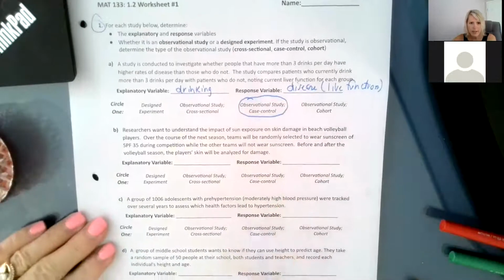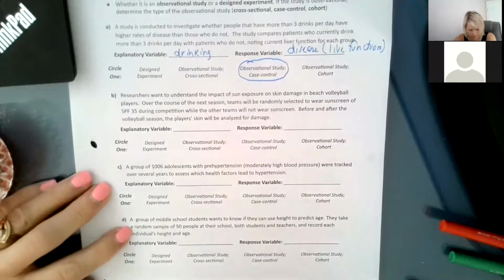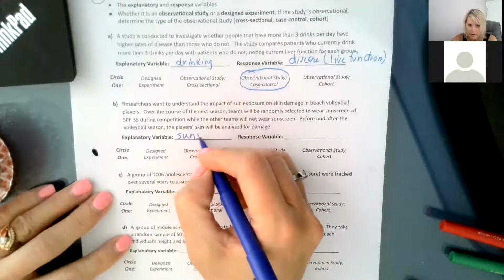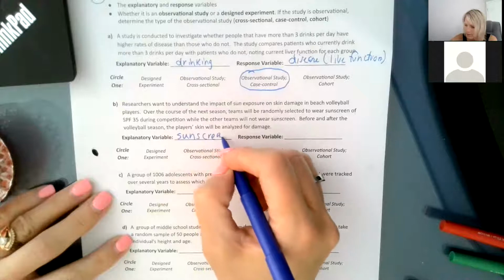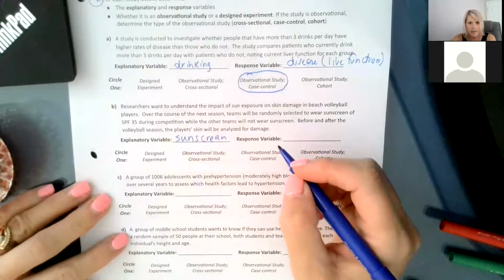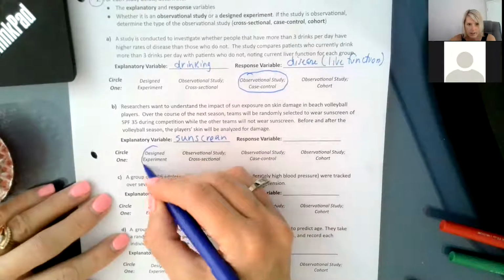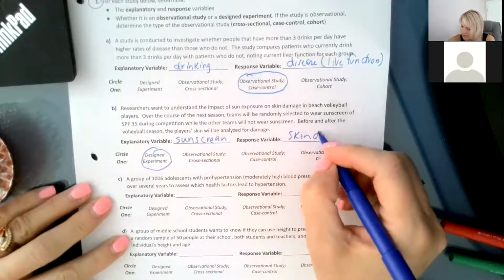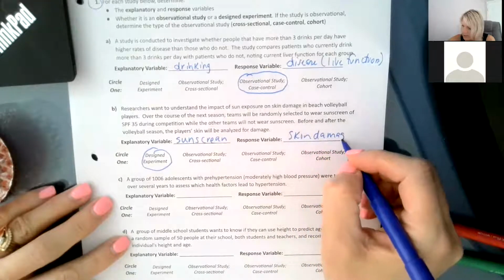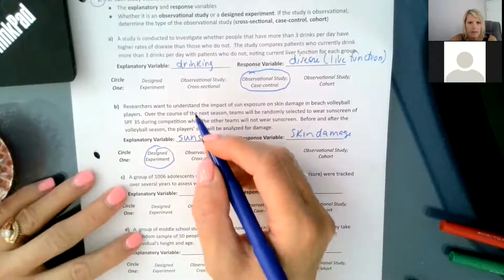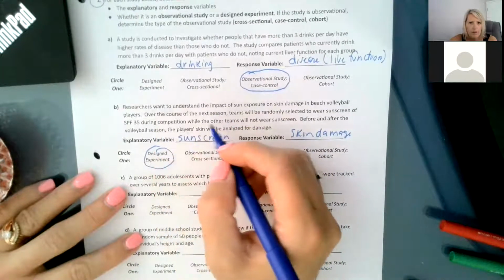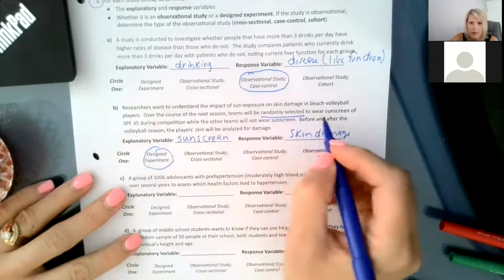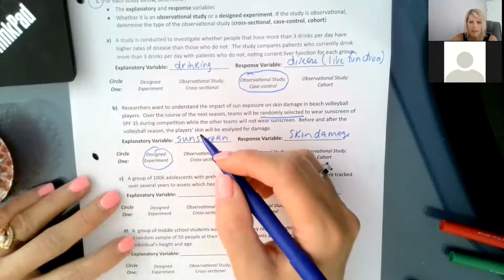Okay, letter B, we're looking at skin damage here. And so the explanatory variable is the sunscreen. So some are wearing 35 and some are not. And this is a designed experiment. And the response variable that they're measuring is the skin damage. And we can tell that it's a designed experiment because there is a before and after. The teams were randomly selected to either be wearing sunscreen or not. And the sunscreen is the treatment.